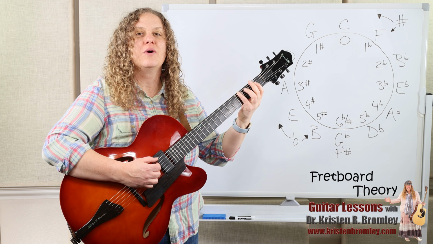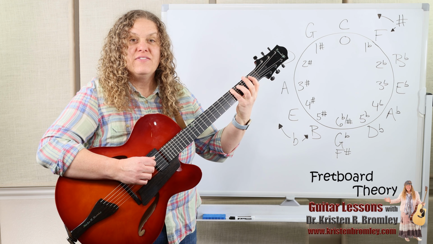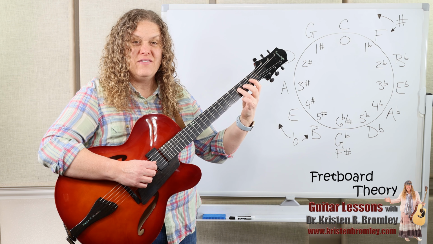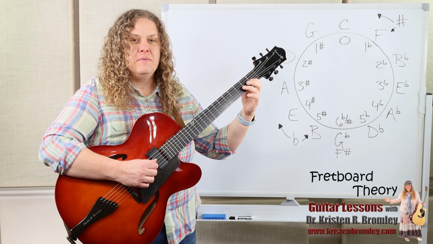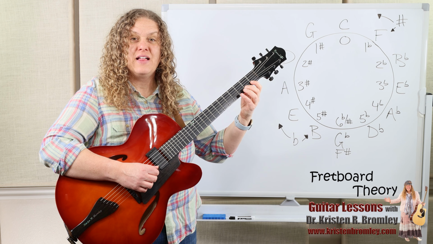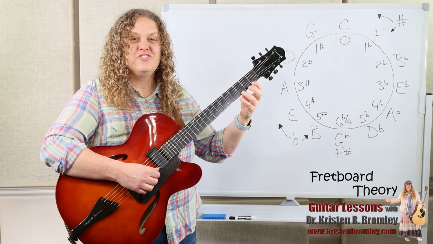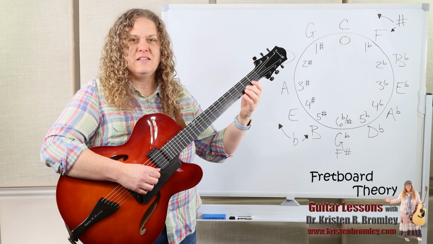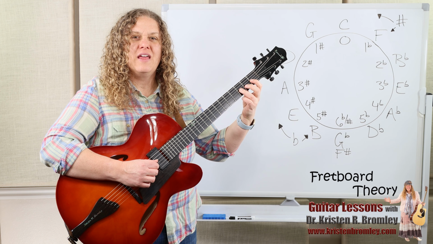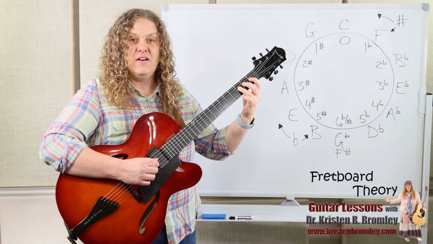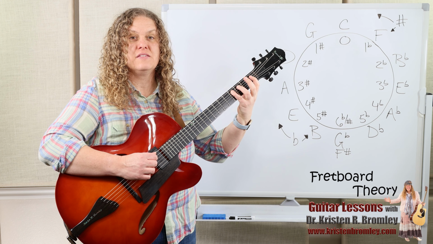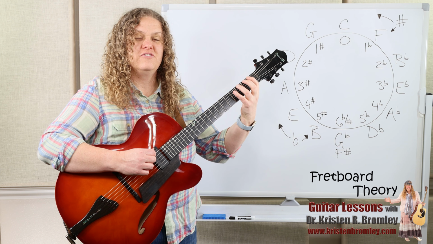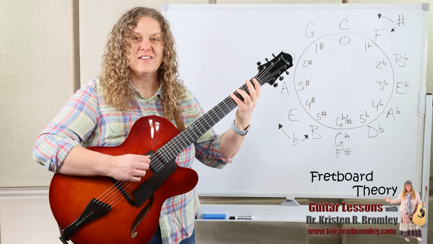So to play this one, we're going to put our pinky down on that lowest A flat at the 4th fret of the 6th string, and we go A flat, B flat, C, D flat, E flat, F, G, A flat, B flat, C, D flat, E flat, F, G, A flat, G, F, E flat, D flat, C, B flat, A flat, G, F, E flat, D flat, C, B flat, A flat, G, F, G, A flat. So just like that.